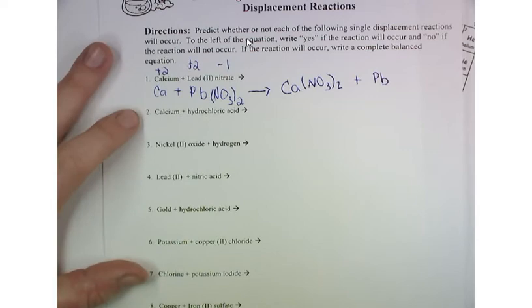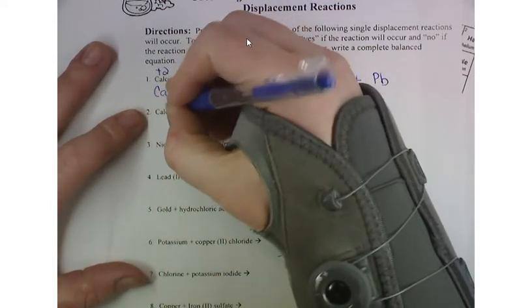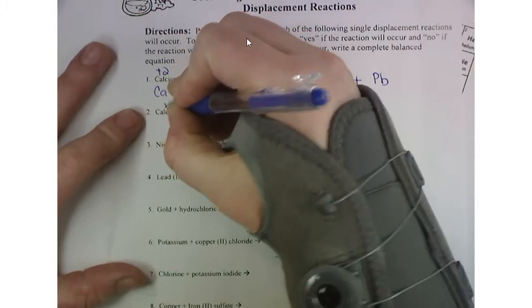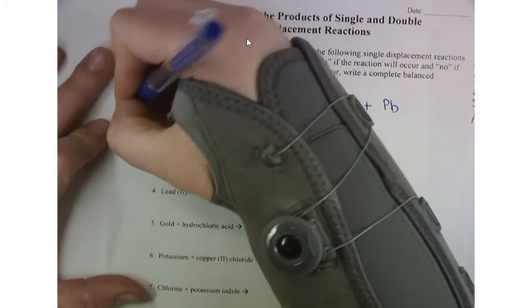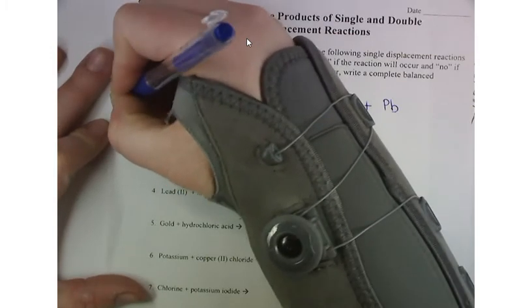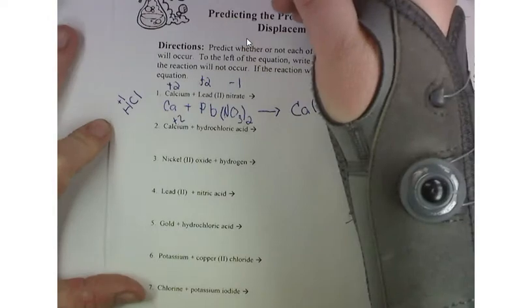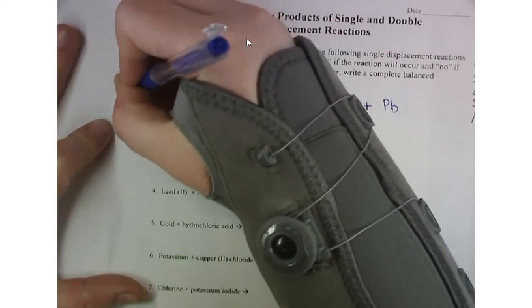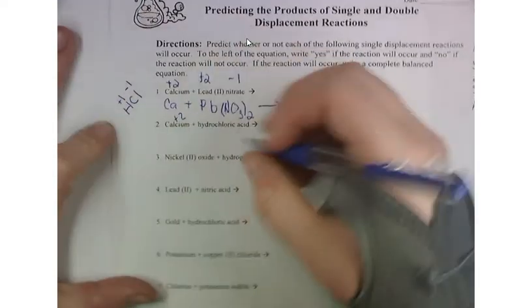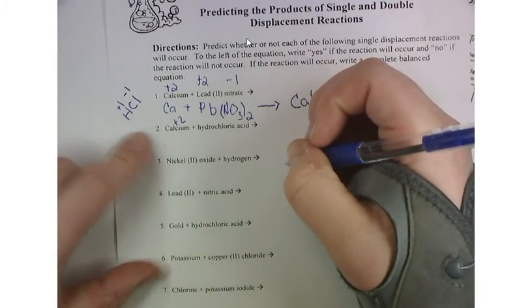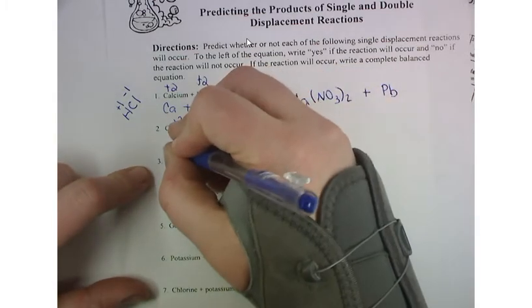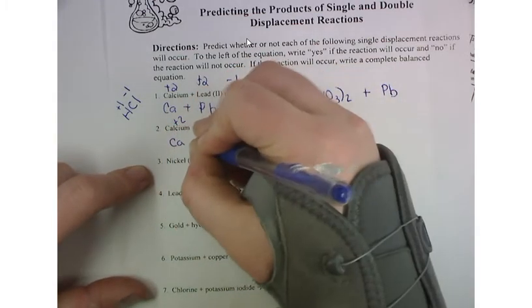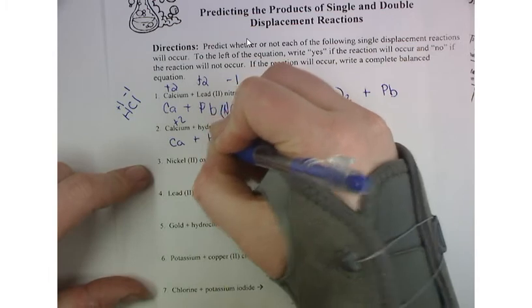So for number 2, I'm going to start this the same way. So calcium is going to be +2. Hydrochloric acid, I'm actually going to write out here, is HCl. My hydrogen is going to be a +1. My chlorine is going to be a -1. So now I know all of my oxidation numbers. I can go ahead and write out my reactants. So I've got Ca plus HCl.